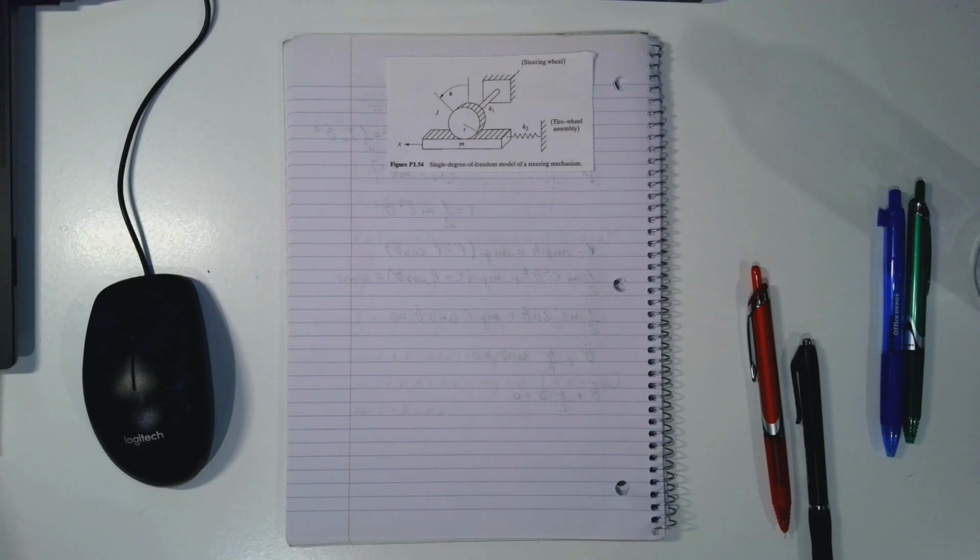Once we have these pieces, we put them together in the same equation that we saw at the beginning, T plus V equals constant, and then we just derive, and we are done. So the hard part here is to identify what's going on in the system in terms of rotation and translation.